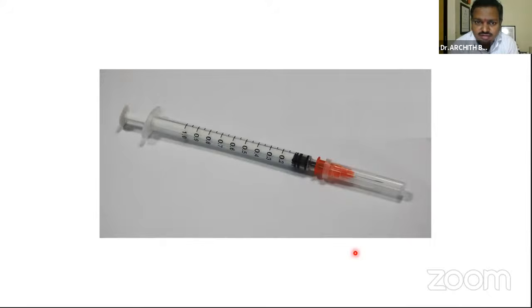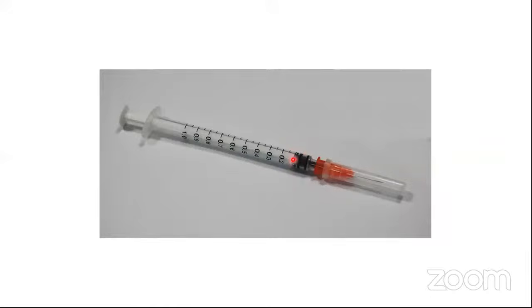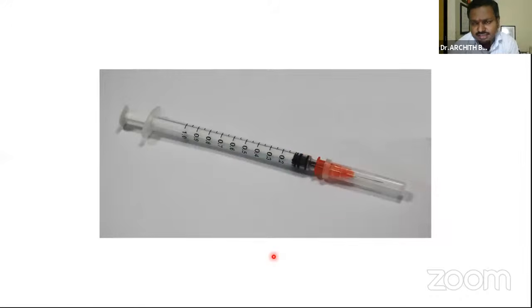How much of tuberculin are we going to use in this syringe for Mantoux? It's 0.1 ml. That's all we are going to take. There is also something called a boosted Mantoux where you use double strength if you are doubtful, but normally we use 0.1 ml only. We give it intradermally in the forearm.